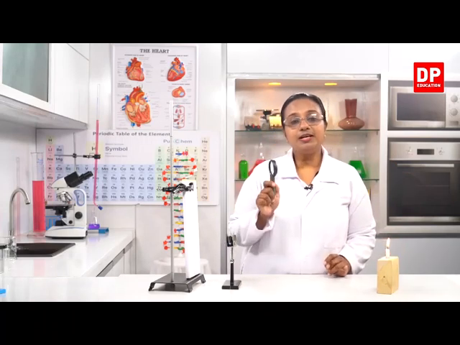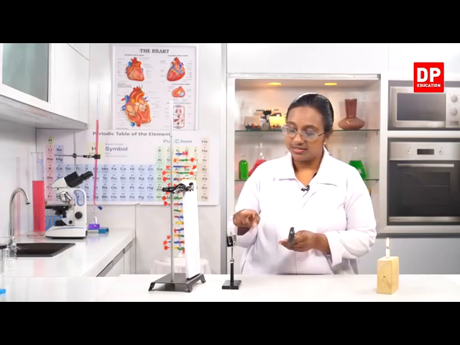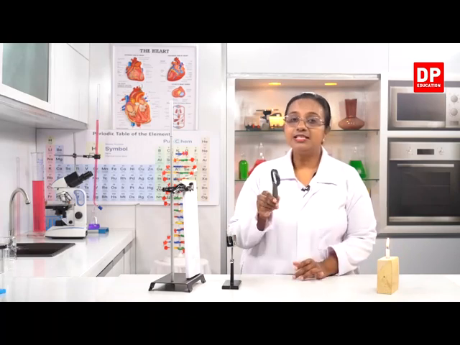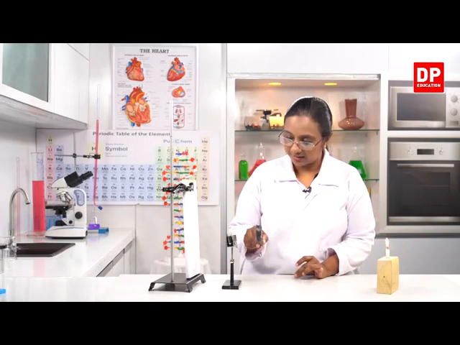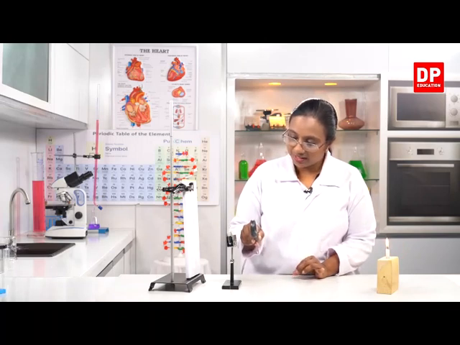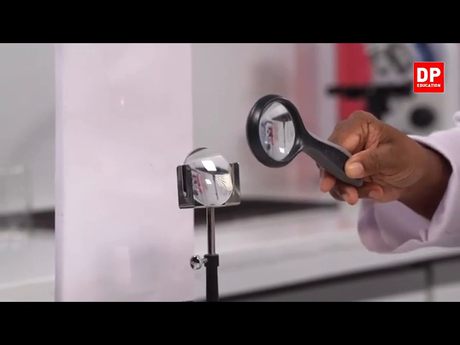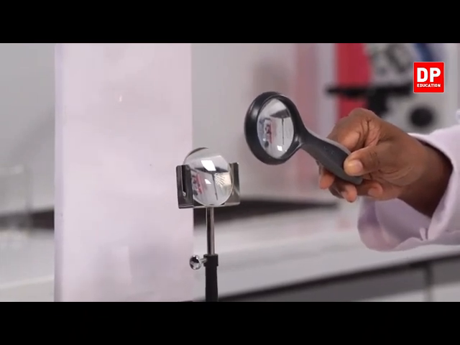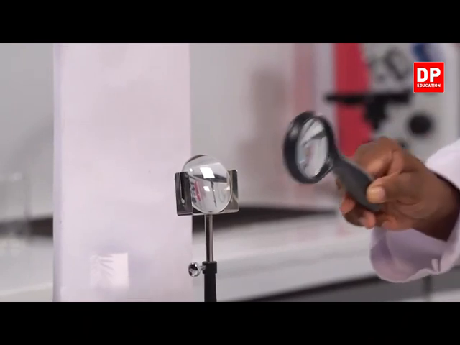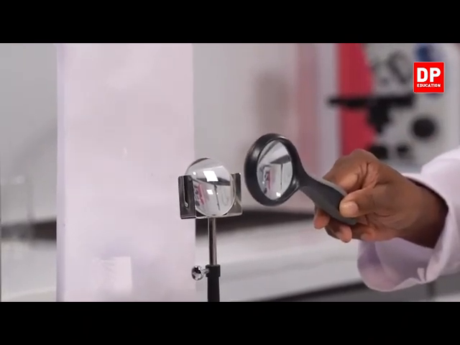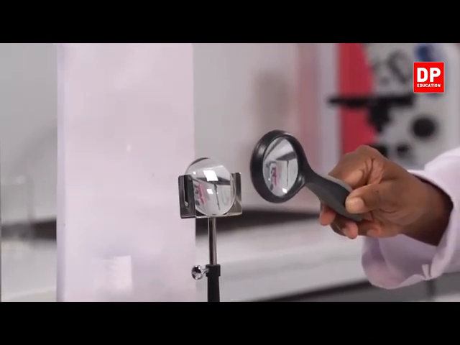So if we hold a biconvex lens, now this is the lens of our eye, this is the lens that will be there in the spectacles. So when I hold it here, now can you all see the clear image of the flame there? Without this, you can't see it. Now with this, you can get the clear image. So that is how we correct long sight.